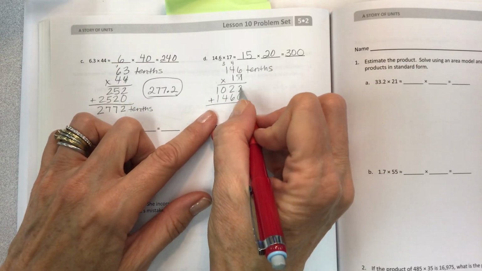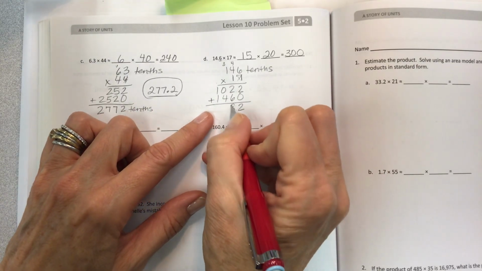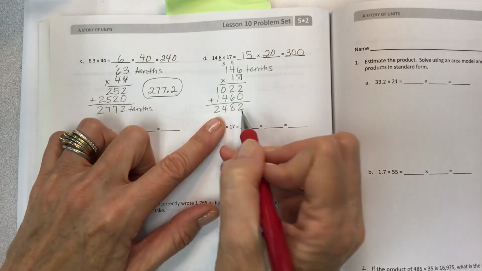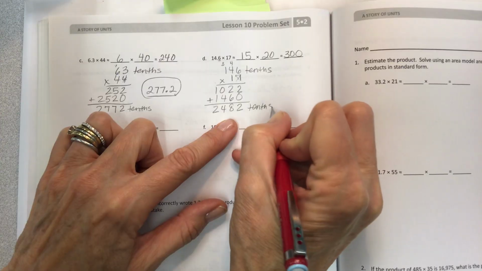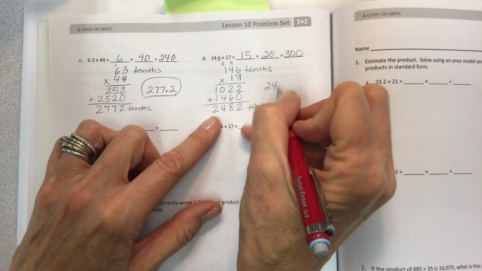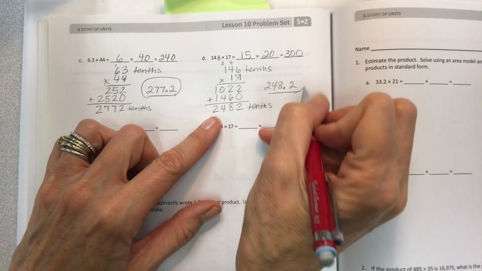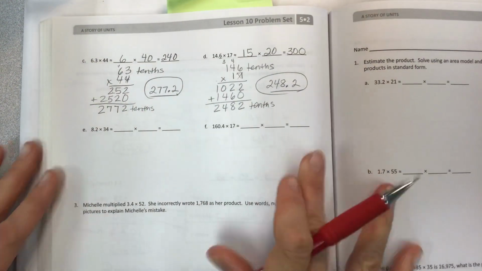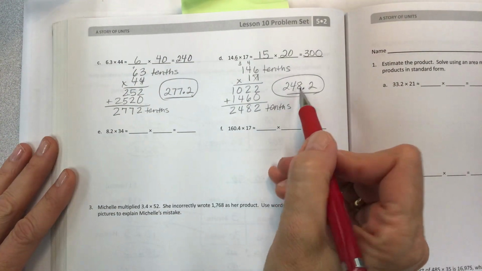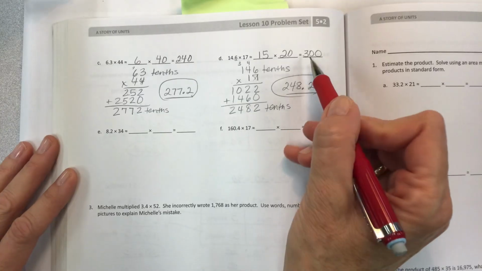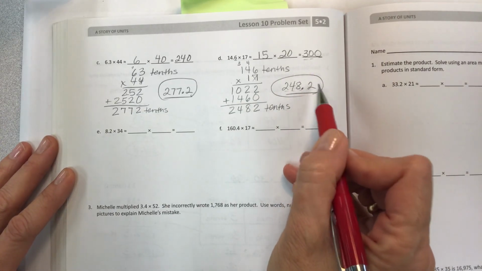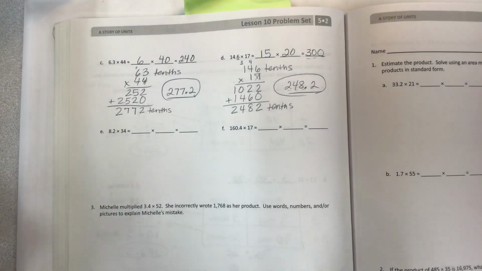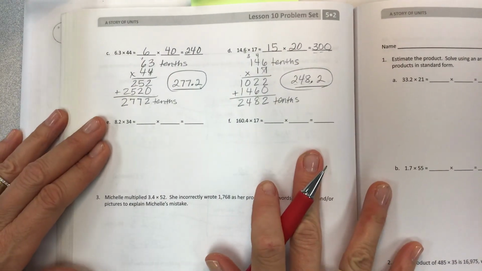So add your partial products. 2, 8, 4, and 2. And then where do I put the decimal if this is tenths? I'm going to put it right here, 248.2. Okay, so there's your standard form answer. And again, 248 is pretty close to 300. Or think of it this way, 3-digit whole number, 3-digit whole number. The 0.2, that's just a little tiny decimal fraction. It's so small.